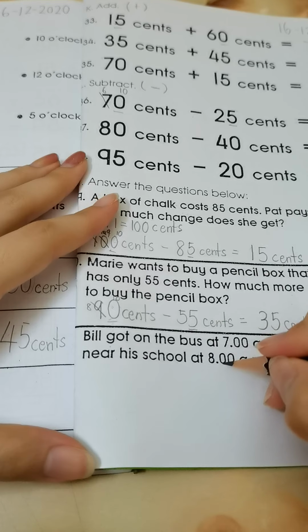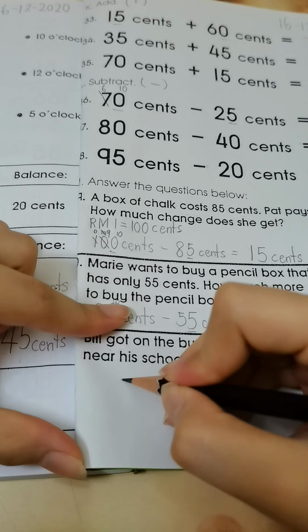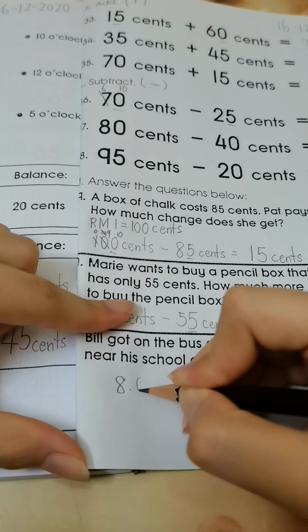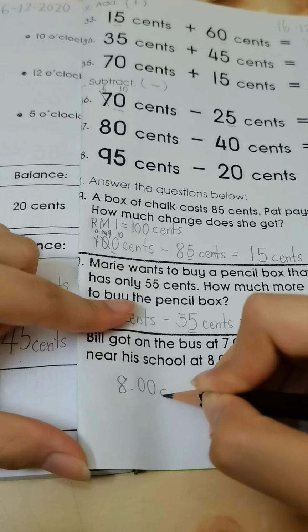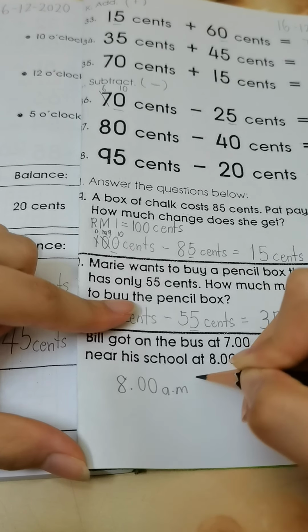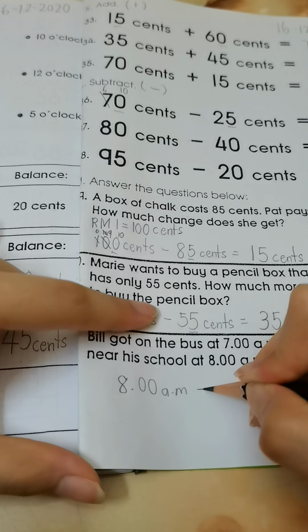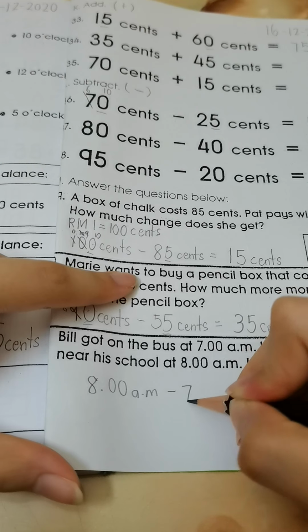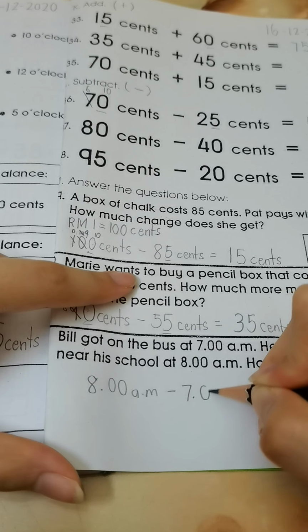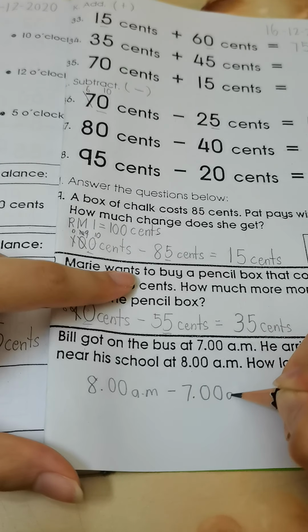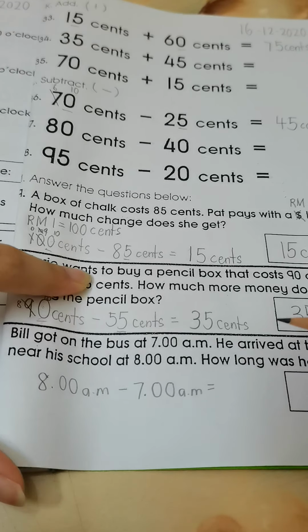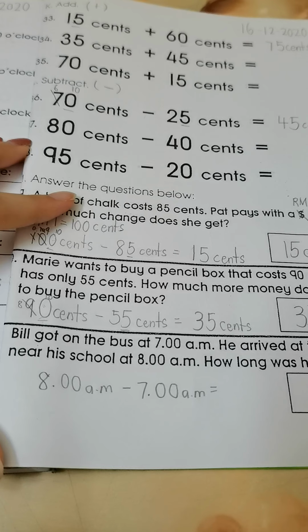We just use the time that he arrived, 8 a.m., to cut the time that he got on the bus, then we can know how long he was on the bus.